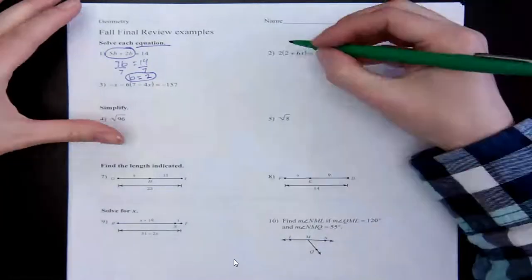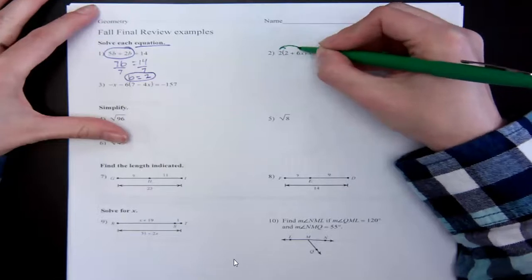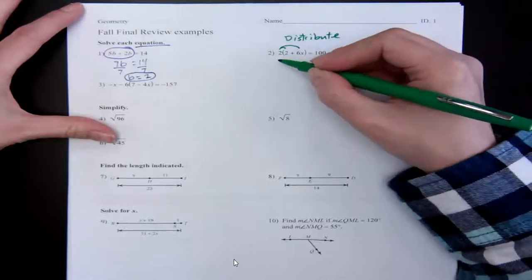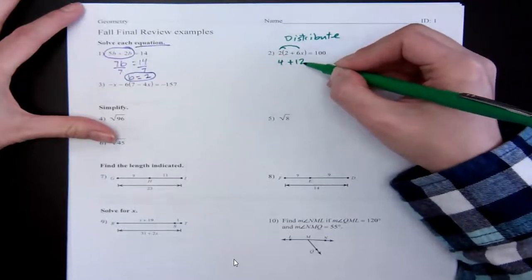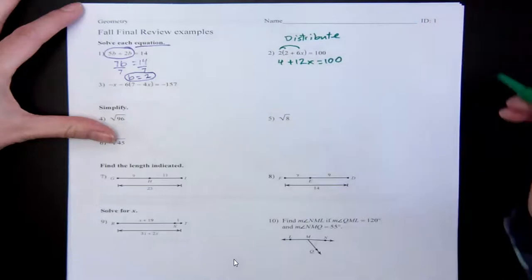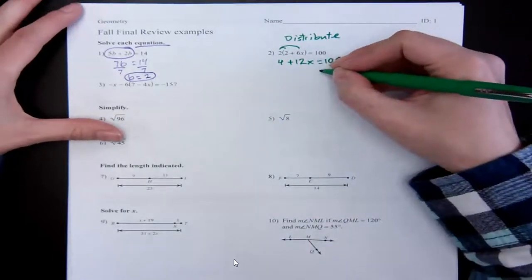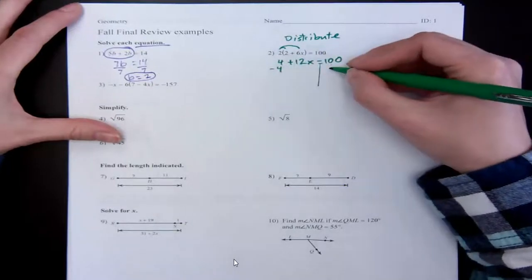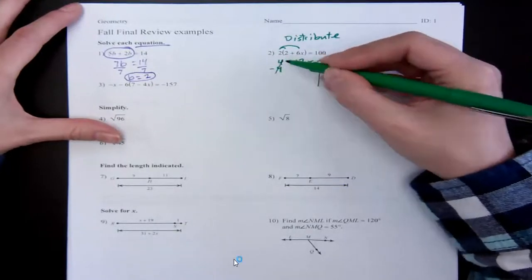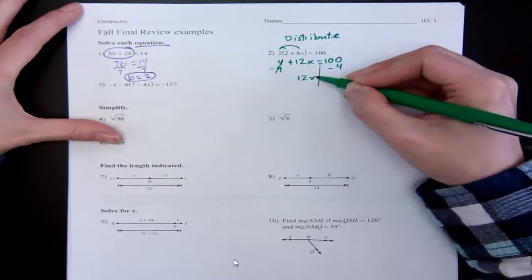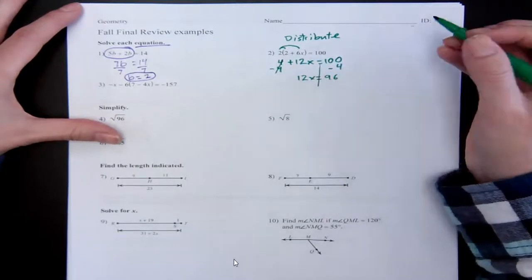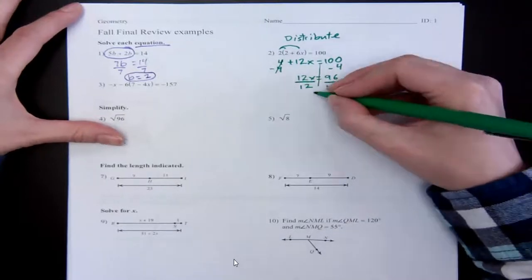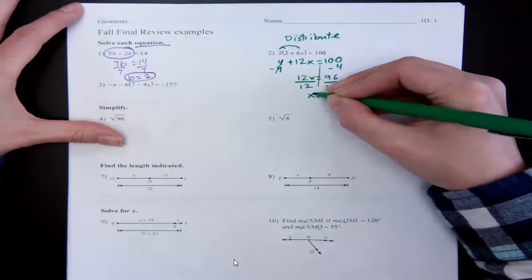Next, the first step is to distribute. So I get 4 plus 12x equals 100. Now I'm going to subtract the 4. So I want that to cancel out to 0. So I bring down my 12x, get 96. Last step, I divide to get x equals 8.